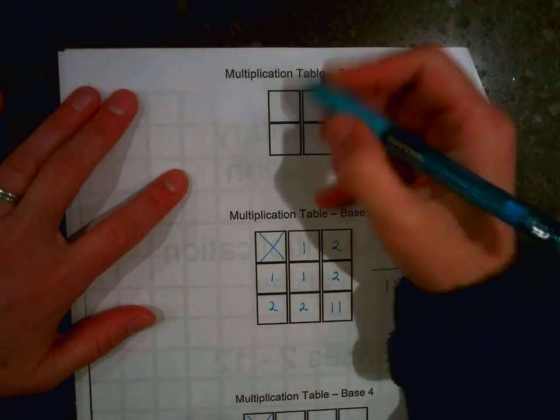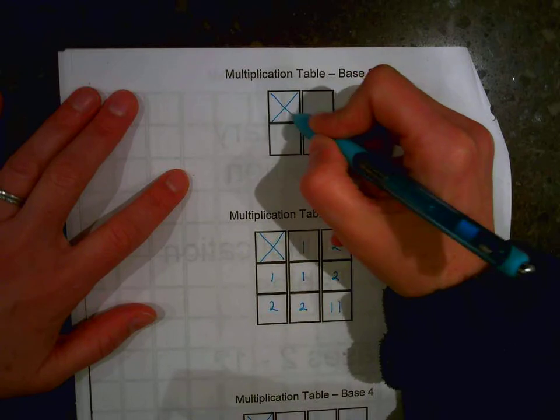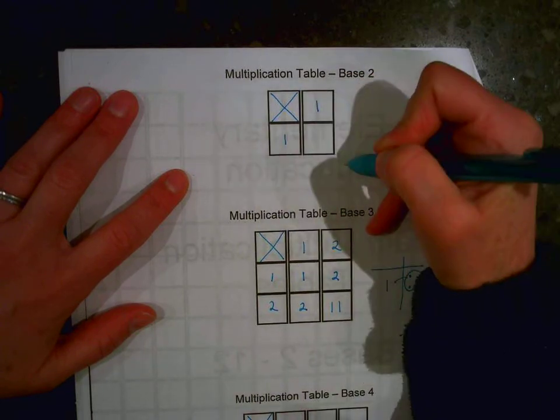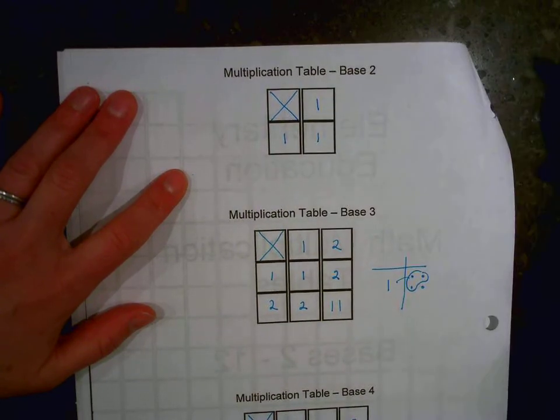And then this one is really crazy easy. Cross it off. 1, 1. And then 1 times 1 is 1. That's a silly base system.